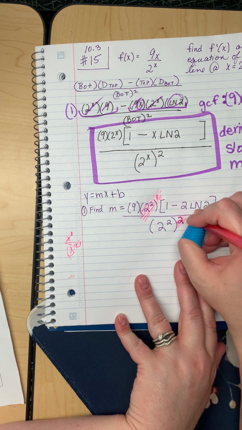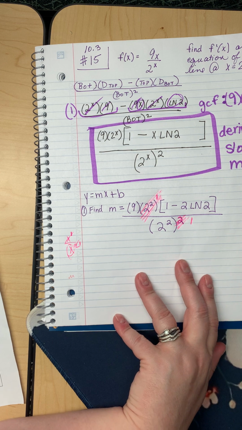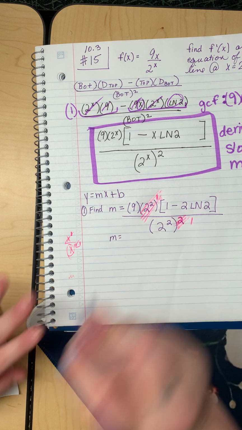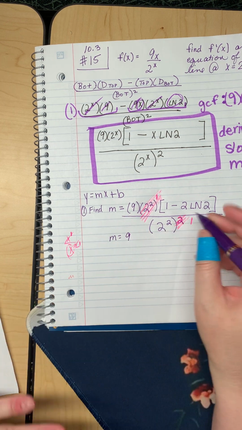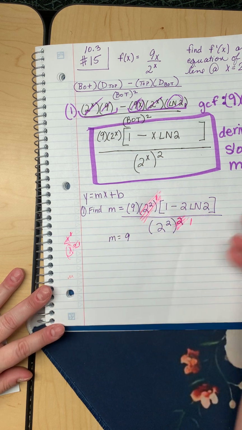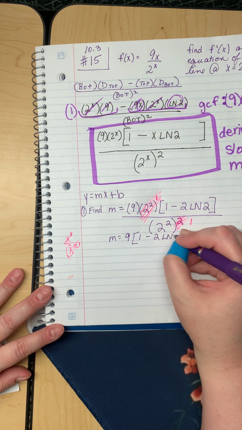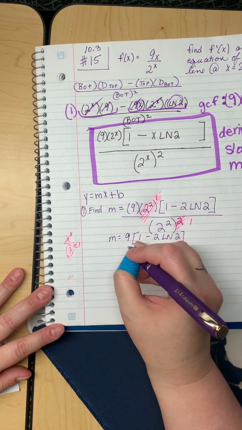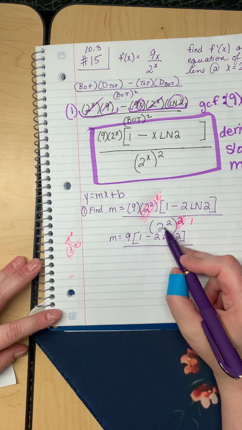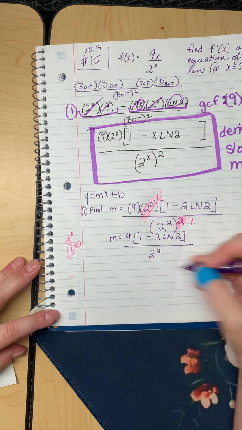So that means this exponent of 2 on the outside becomes a 1. Okay, let's rewrite it. I'm just going super slow and rewriting every little step. So we have 9, and then that 2 squared on the top is gone. Then we have bracket 1 minus 2 ln 2 bracket, and brackets are the same thing as parentheses. And then all over whatever this 2 squared is. And that's going to be 4.